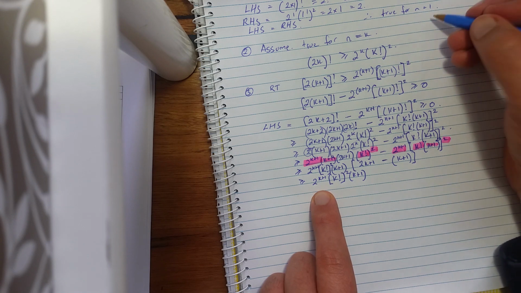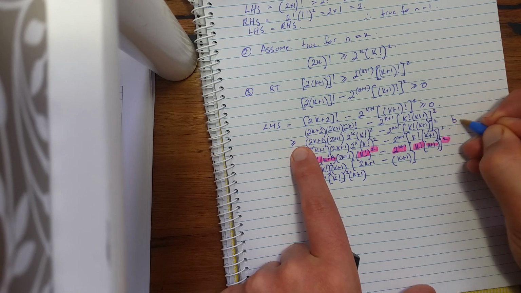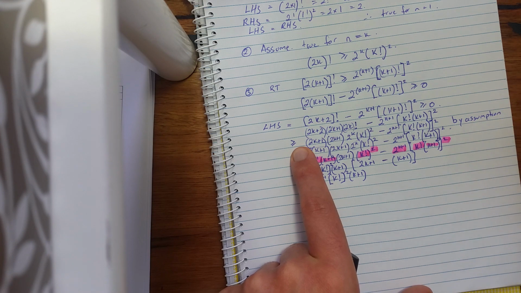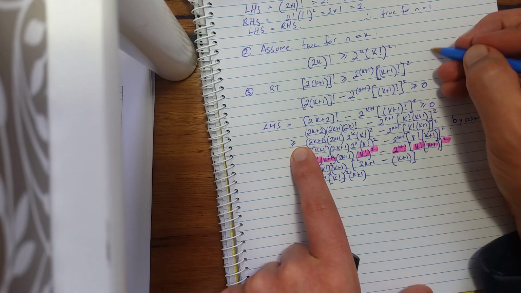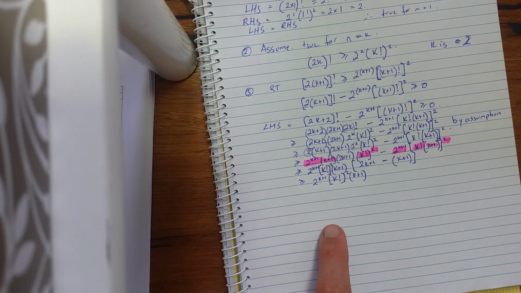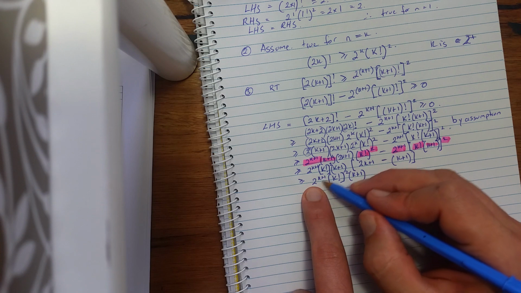I also forgot to say by assumption, there, that one there. I should also write where k is an element of the positive integers, Z plus.